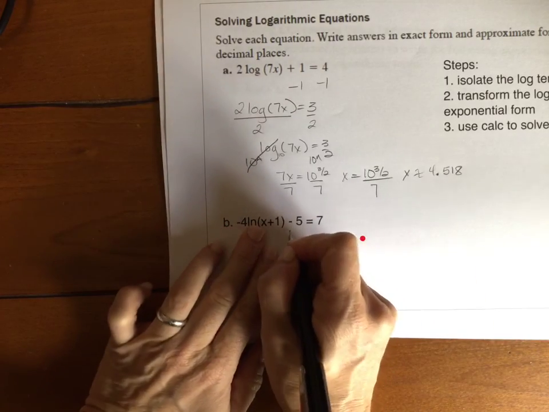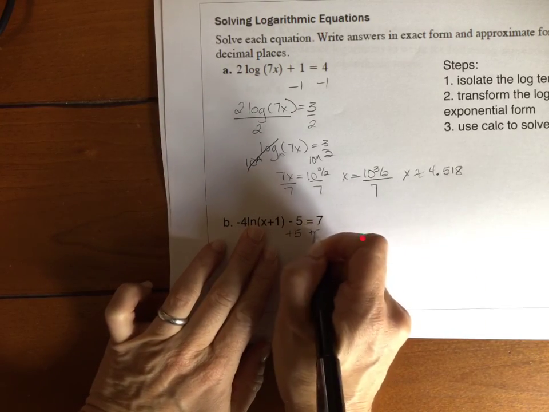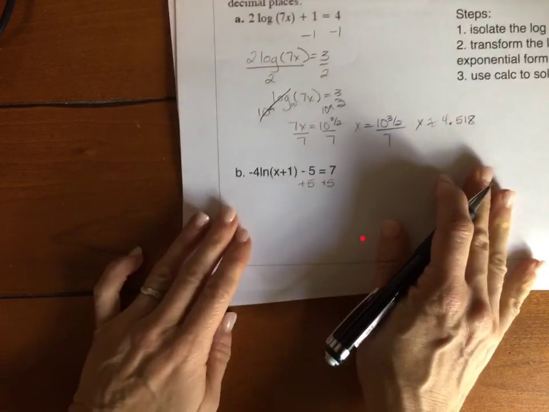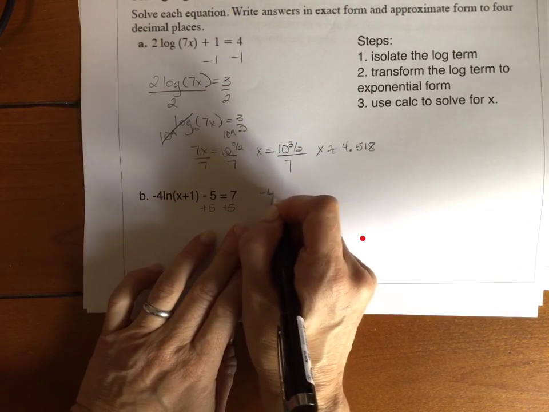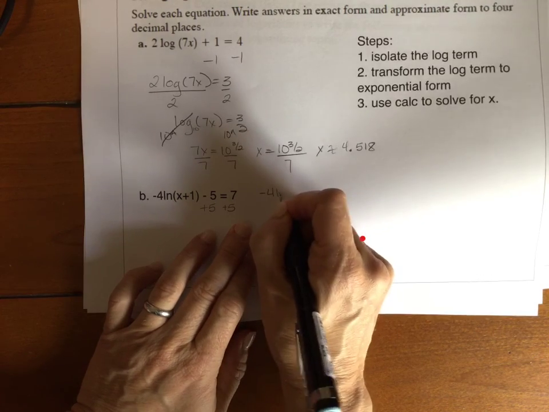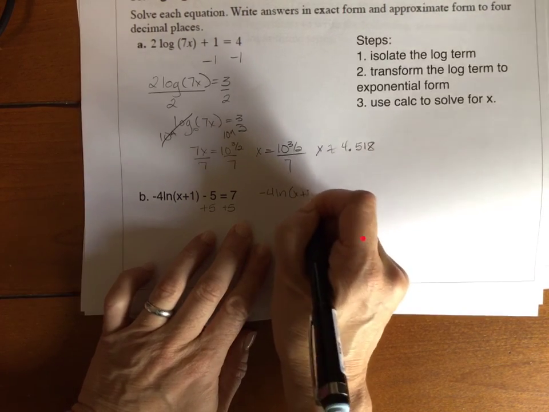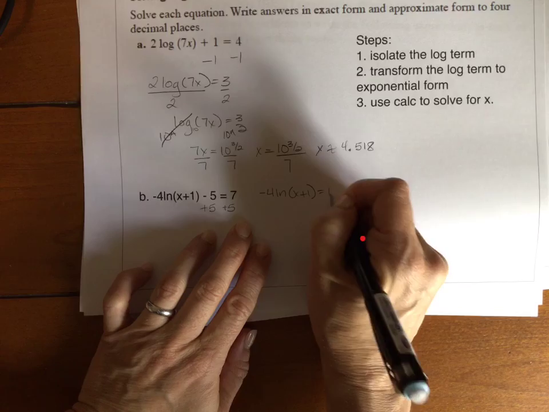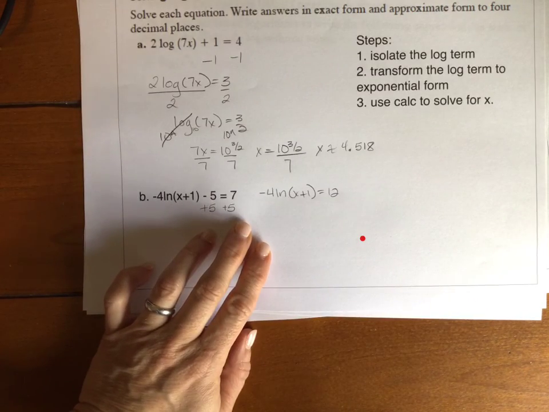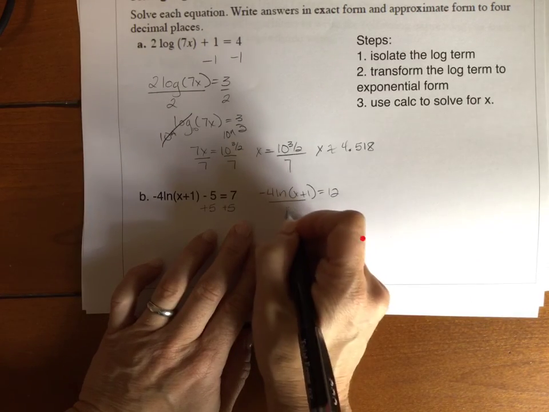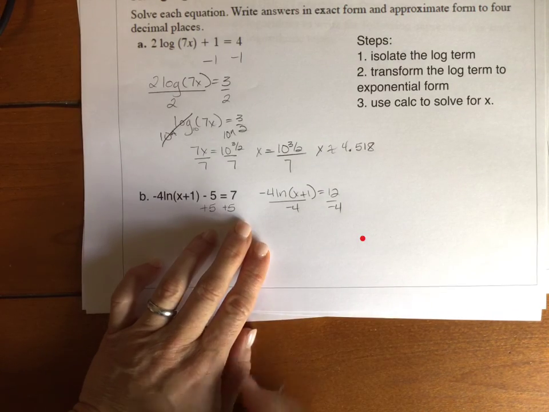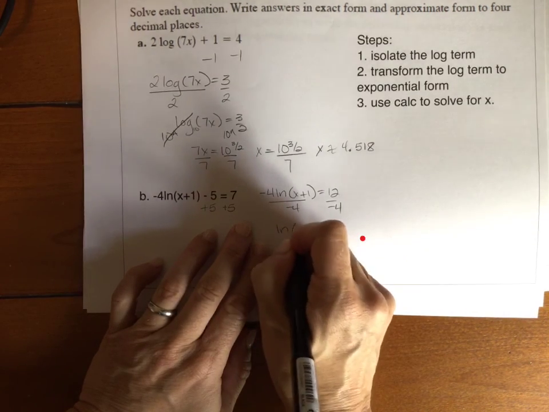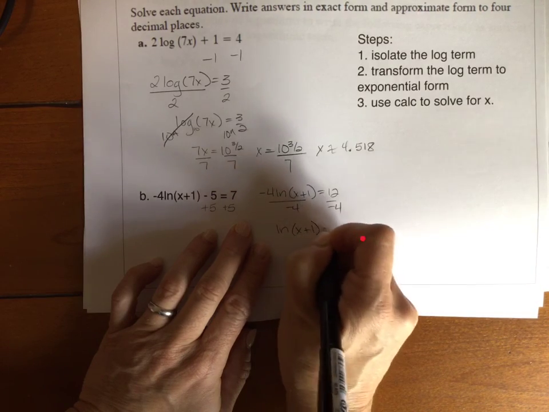All right, so you should have added 5 to both sides first. I go over here, which gives you -4 times the natural log of x plus 1 equals 12. Then I would want to divide both sides by -4, which then isolates just the logarithm part.